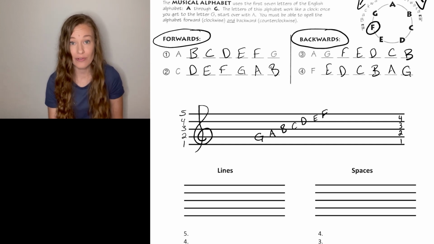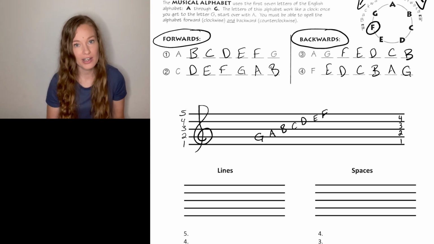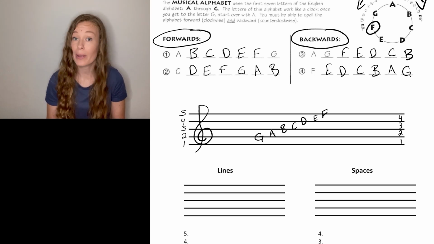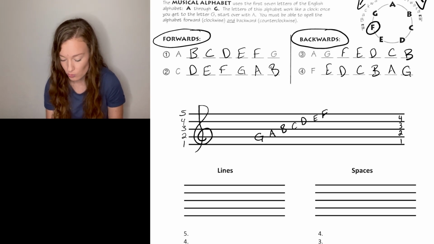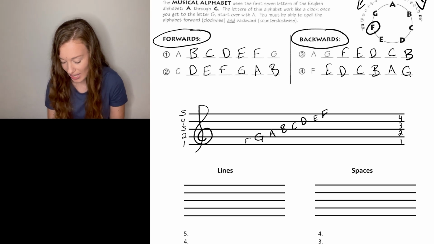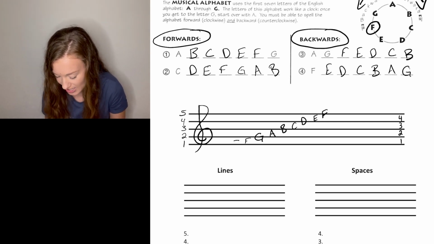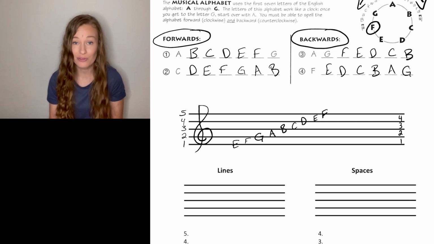Now, going back to our reference line, this is line 2. That's our G. Let's fill out those bottom 2, and we're going to be going backwards in the alphabet. So starting on the G, going down to the space right below it is going to be our F. And then there's one more line at the bottom. So before F, you have to go down to E. And these are the notes on the staff for treble clef.